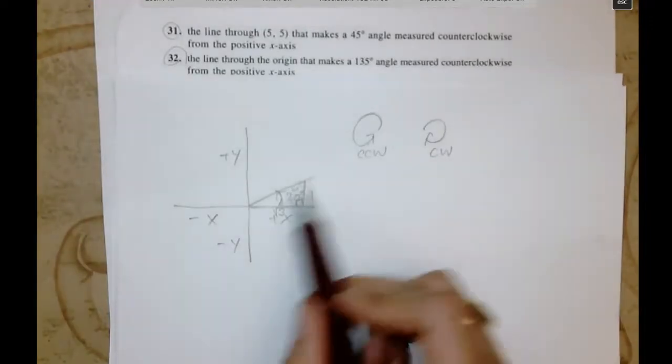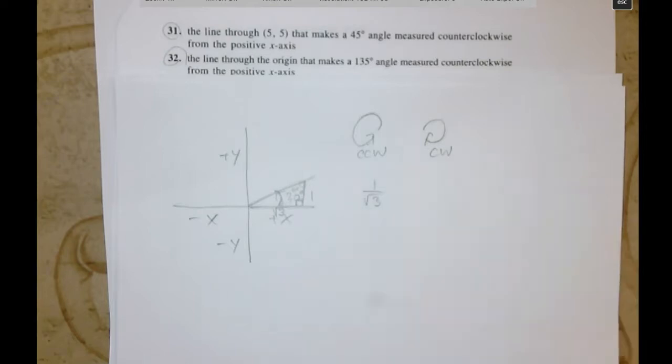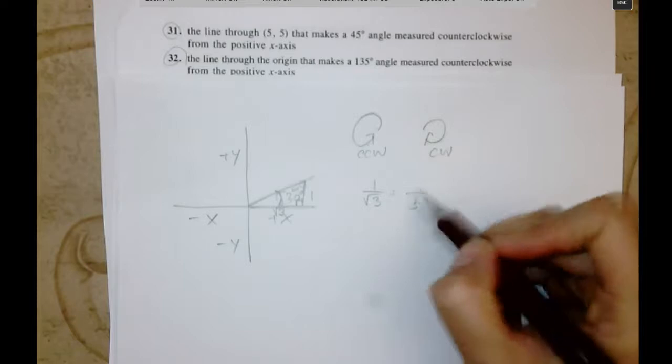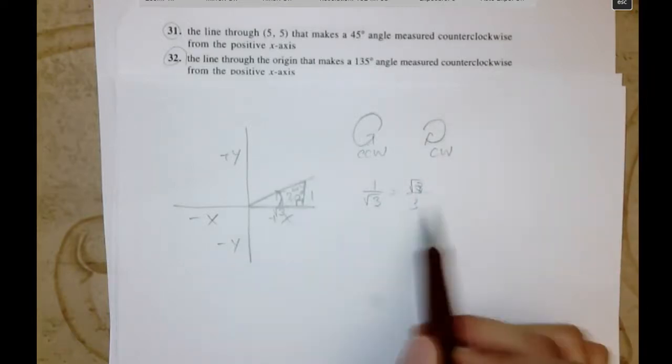The slope of this line has to be rise over run, right? But you cannot have radicals in the denominator, so this is 3 over √3. The slope of this line is this.